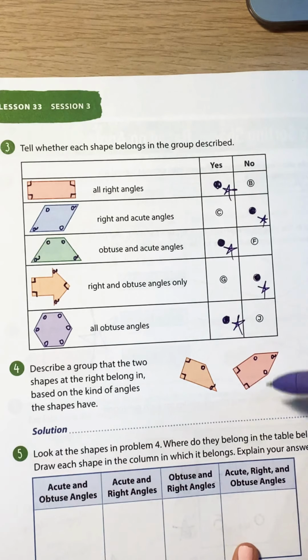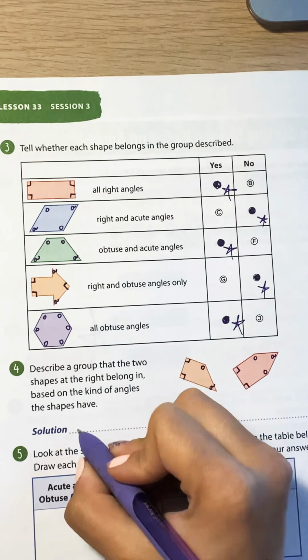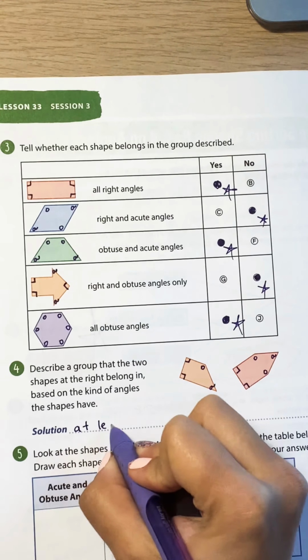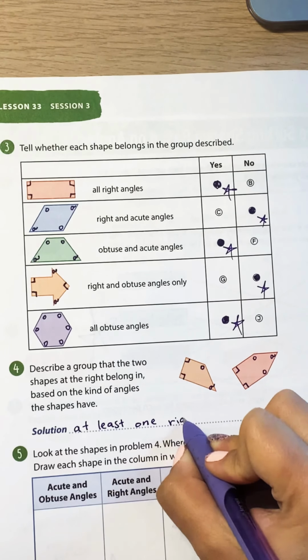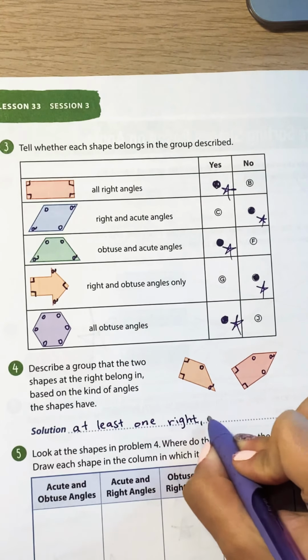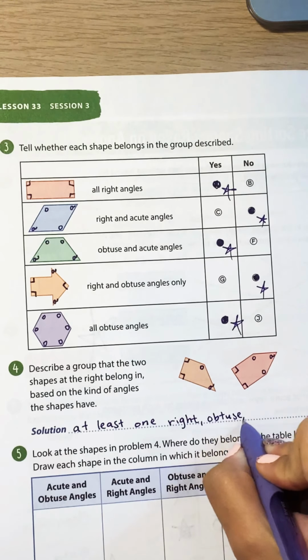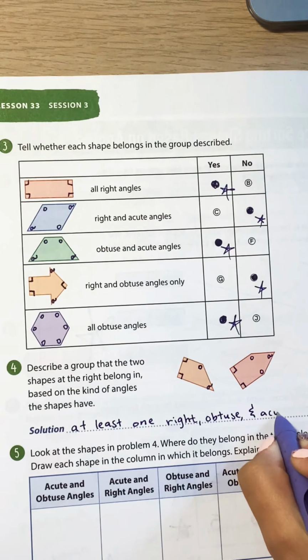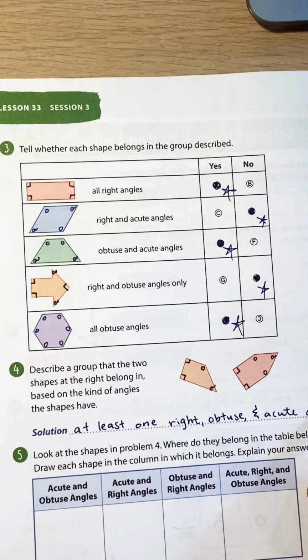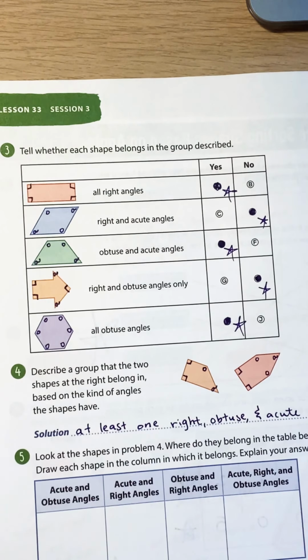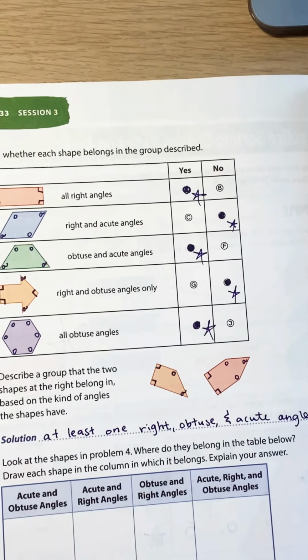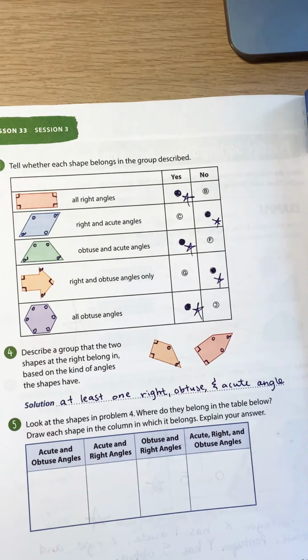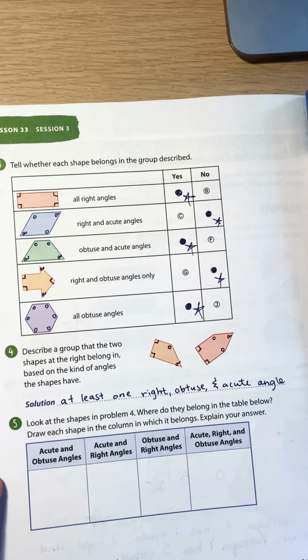They have at least one of each, so I'm going to say at least one right, obtuse, and acute angle. Okay, so at least one of each. You could say that, or you could write obtuse, acute, label them all.